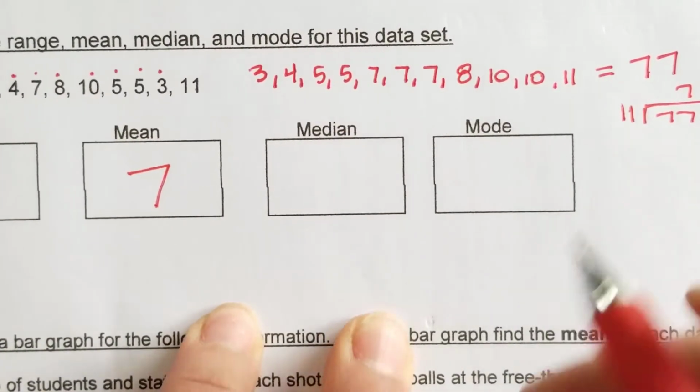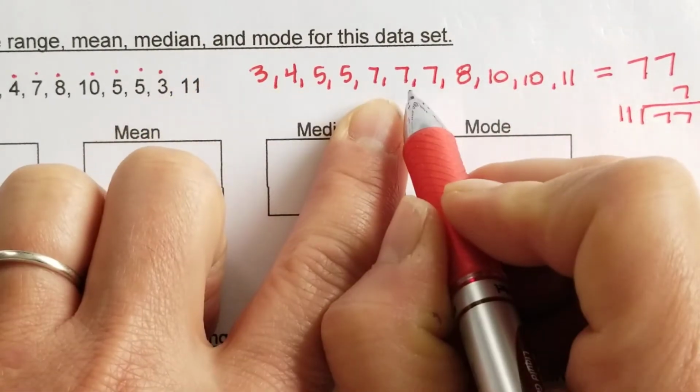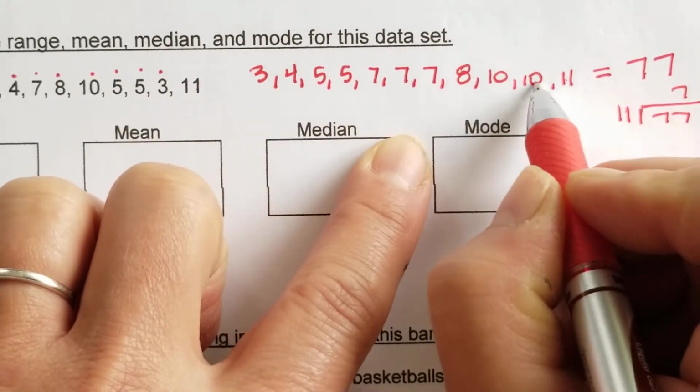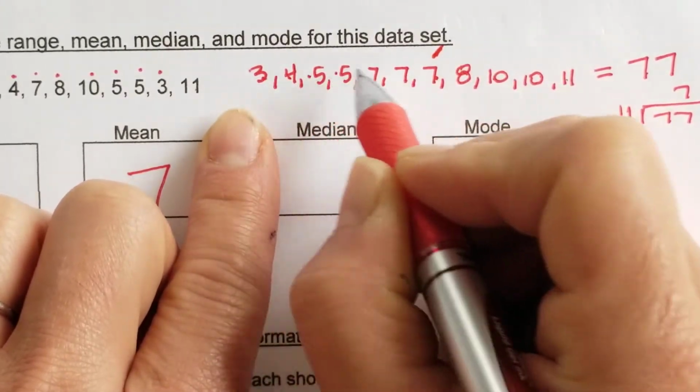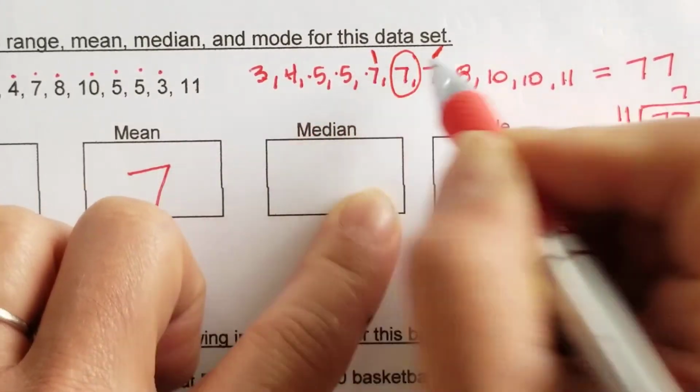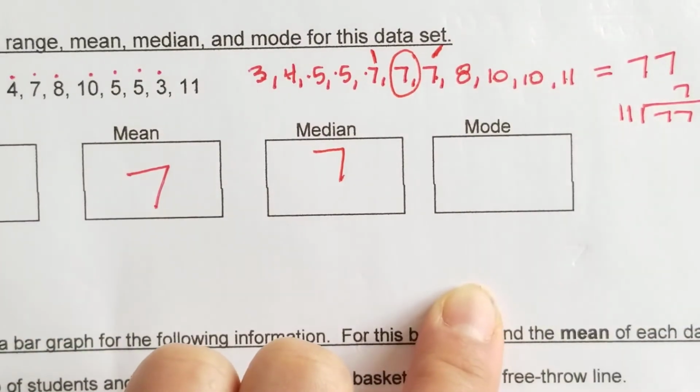My median is the number in the middle. So if we were to count 1, 2, 3, 4, 5, here at this 7, and from the other end 1, 2, 3, 4, 5, here at this 7, our middle number is 7. So that's the median.